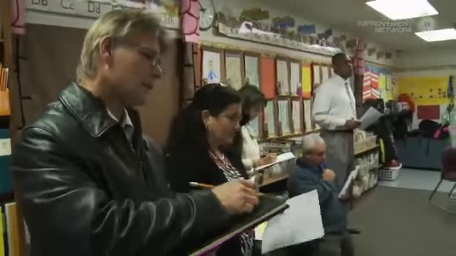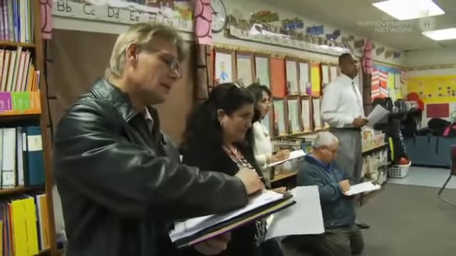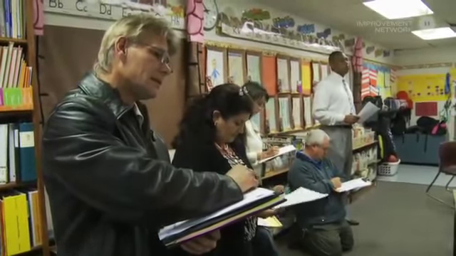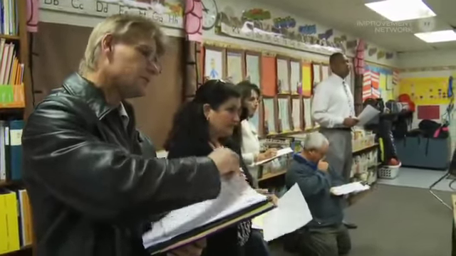During the classroom observations, the practical equity walkthrough teams use a standardized data collection sheet to record their observations. This becomes a very solid data collection sheet.